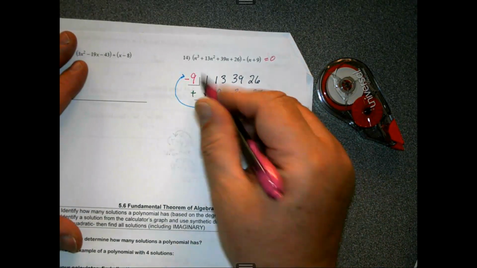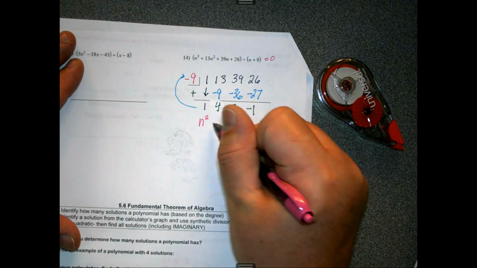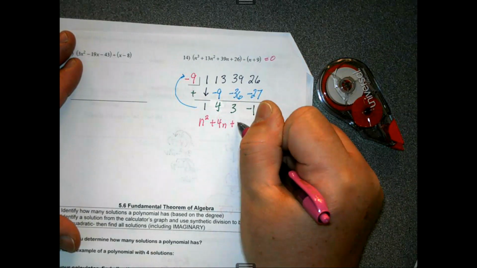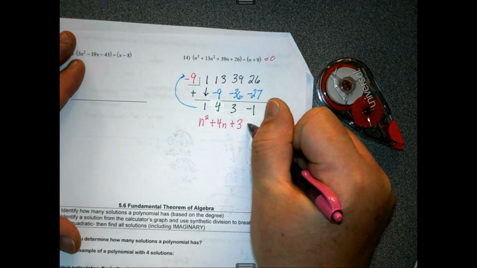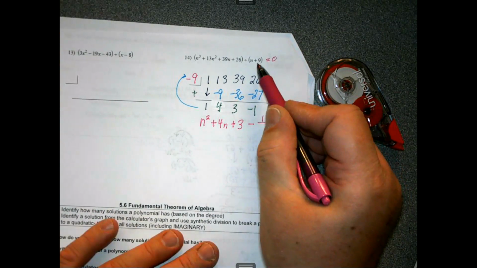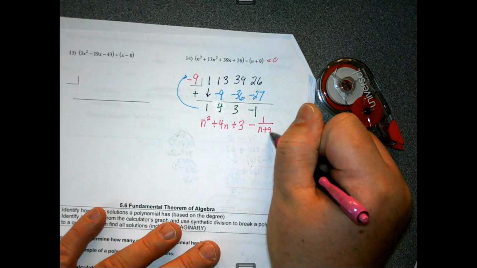So I started with n cubed. So I have 1n squared plus 4n plus 3 with a remainder of negative 1 over my, and now I got to use a factor, n plus 9. Okay.